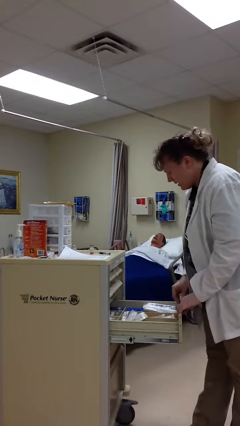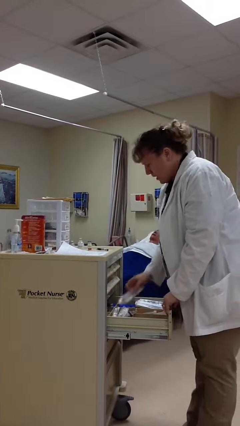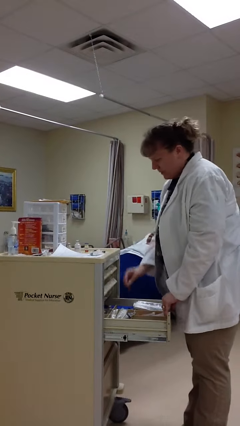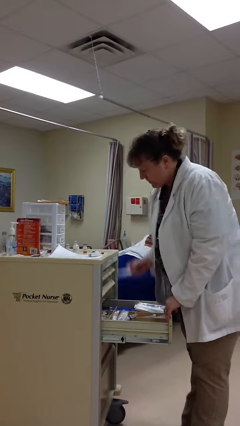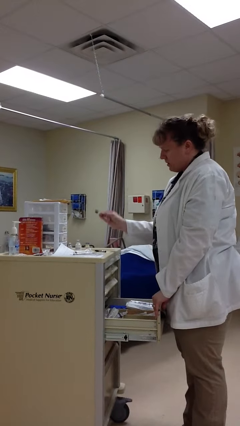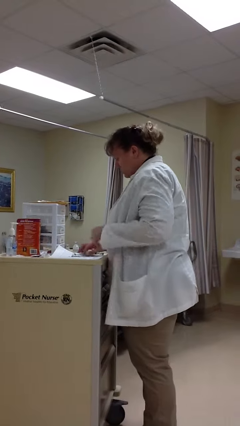So I know that I need to have normal saline, and I find my bottle with normal saline. I know that I will have to have something to draw my saline, so I make sure that I have a 10 ml syringe and a needle.